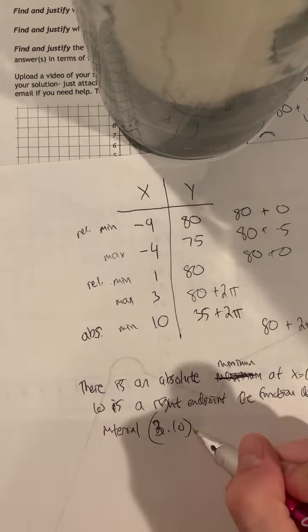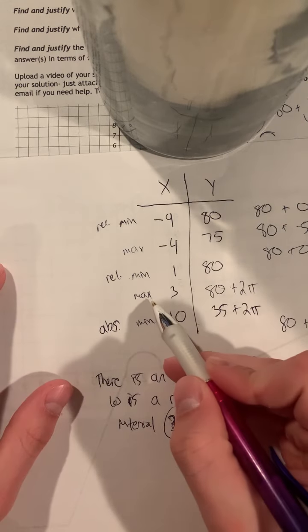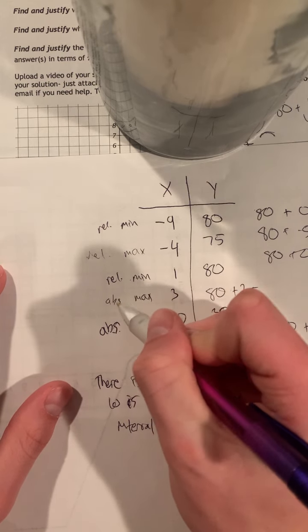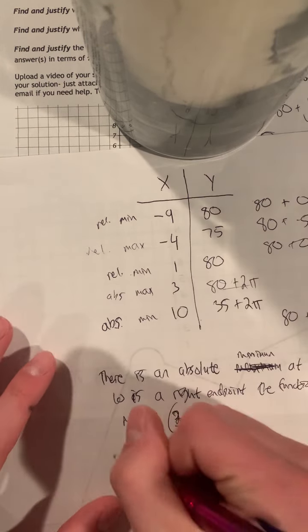Cool. And then now for that absolute maximum. So we know this is going to be relative. So this is going to be the absolute maximum at 3 because it's the biggest value.